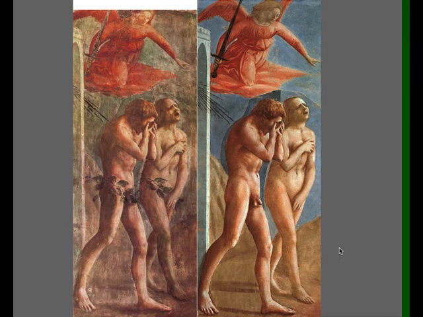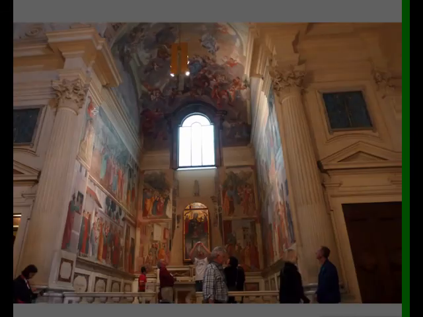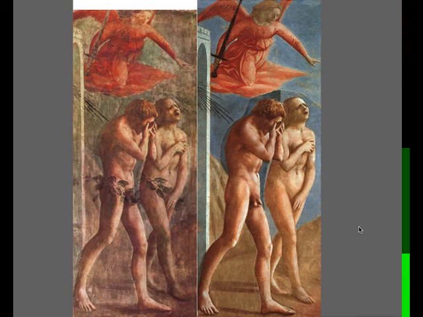And as you look back real quick, this is the position in space. So it's way above your head when you're looking at it. The figures of Adam and Eve are rendered as if they were solid three-dimensional figures in space. They cast shadows.